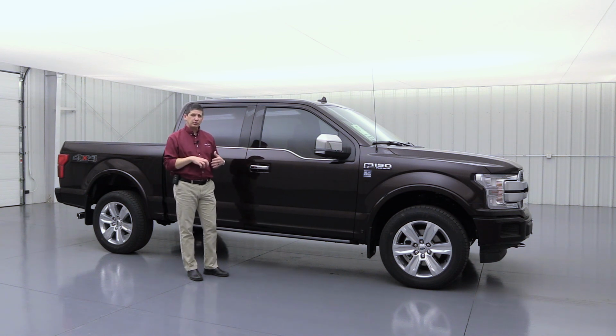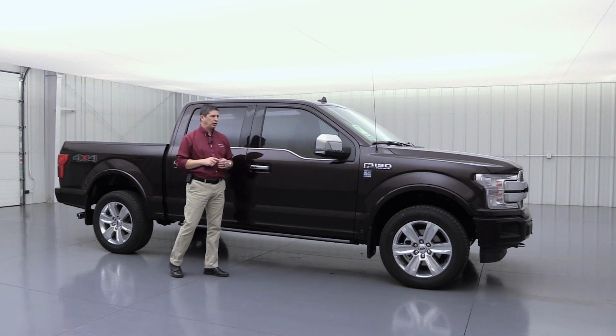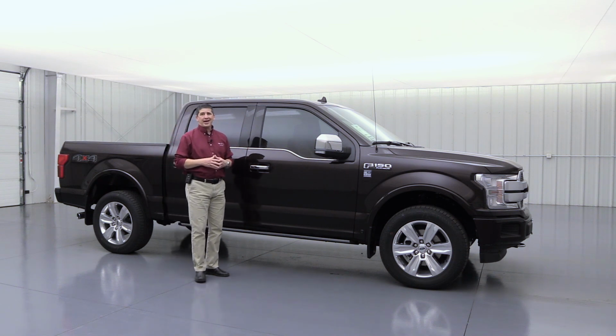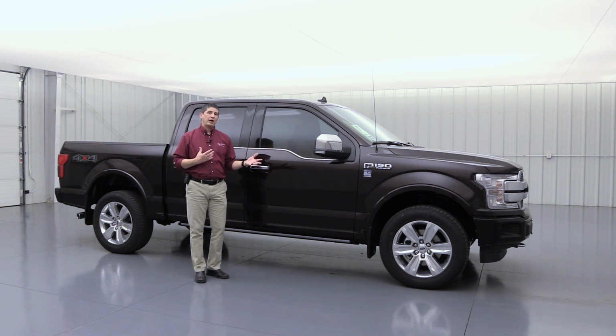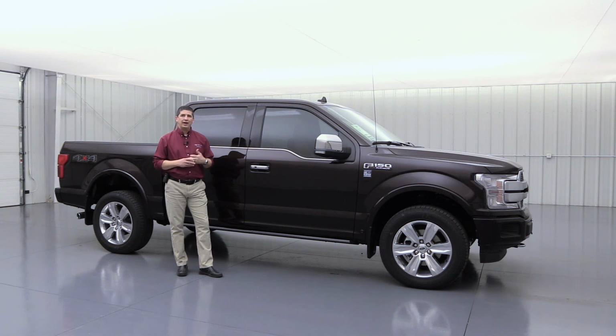Still available as optional equipment on the 700. If you don't want all the other features, there's a couple other features as part of the 701A equipment group as well. So if you don't want those, really the only optional package if you have a 701A equipment group is going to be whether or not you want the FX4 off-road package or any of the tow packages. So that's really all it leaves you with as optional equipment.